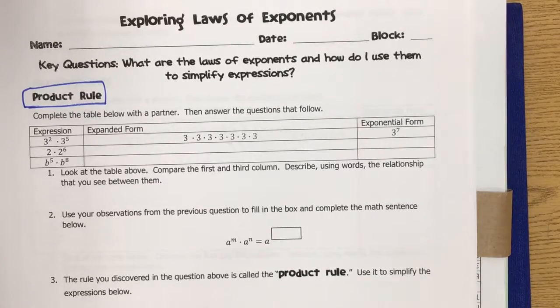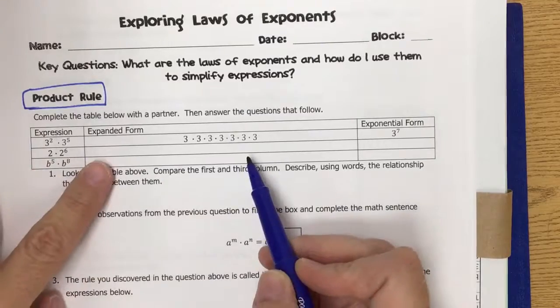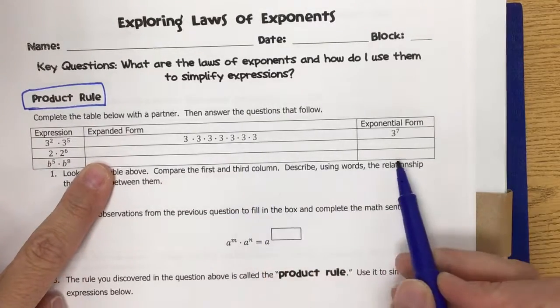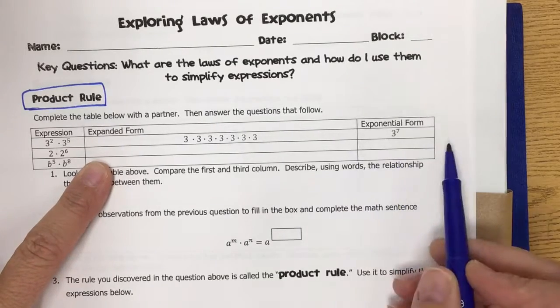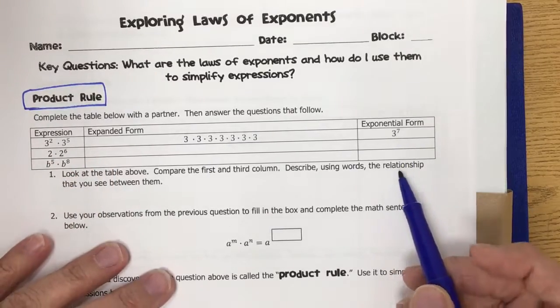Okay, so you should have already gone over with the partner the exploring laws of exponents and the product rule. If you have not done this, then please go ahead and do it with a partner. But I would like you to check and see if your answers came out to the same answers I have. If you notice, we have expression, expanded form, which you saw in that other video, and then exponential form. Now we're not going to do the standard form right now. You should have already learned about that in the other video, but today I'm just focusing on our exponential form.